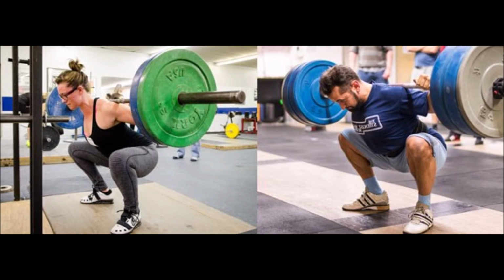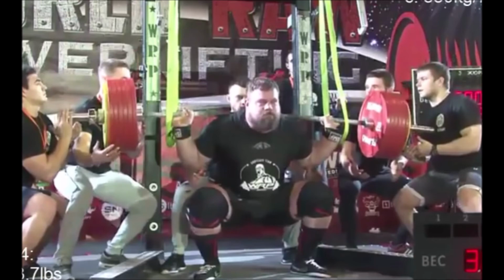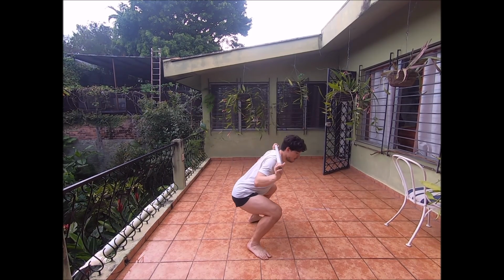It's for relatively beginner lifters, relatively, because they get to lift really heavy. But you can apply this to really heavy lifters just by switching the program. You know, this guy is doing a low bar squat. He's not doing a high bar squat. It's more comfortable, it's safer, and you can lift a lot of weight with it, right?